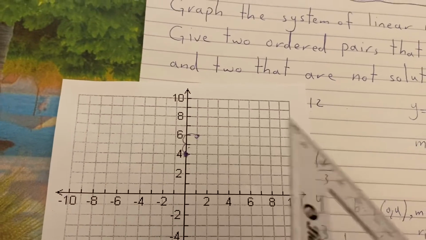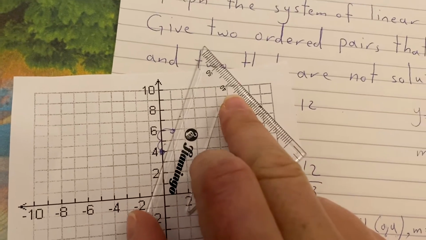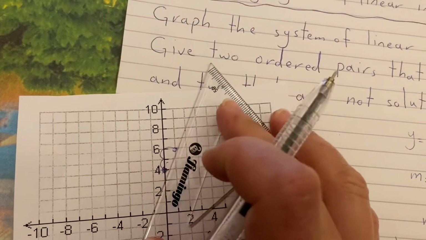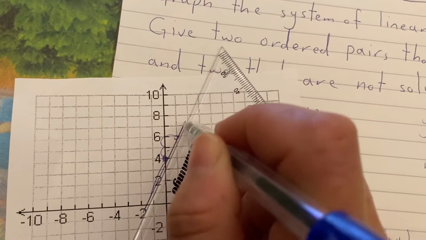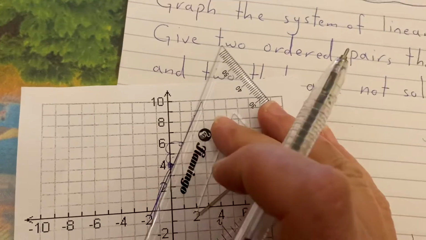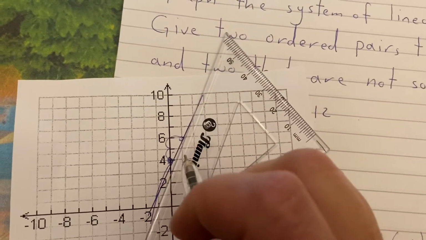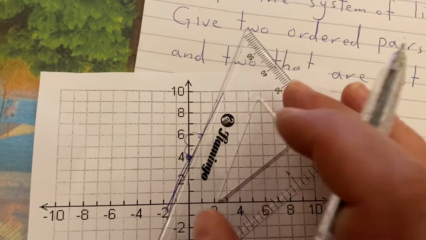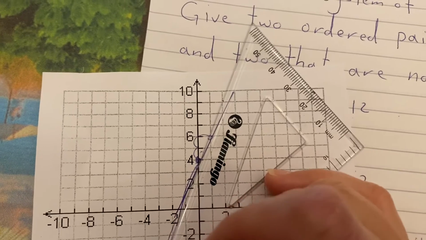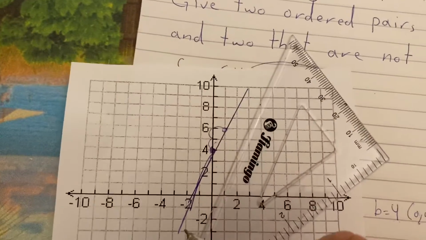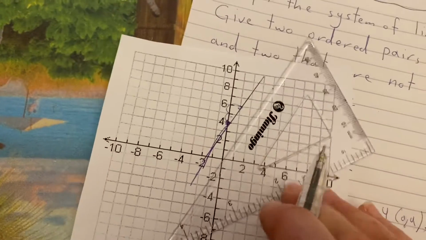Then I will connect these two points together. It should be a straight line, of course. So this is my line. It should be extended as much as I can.